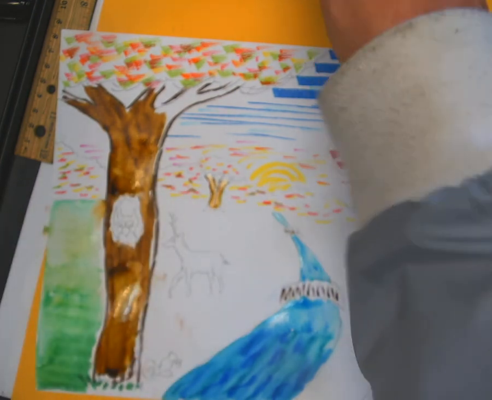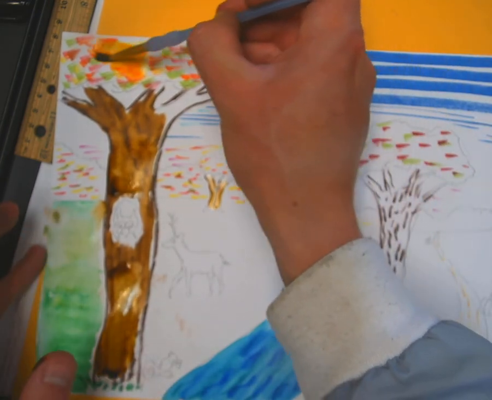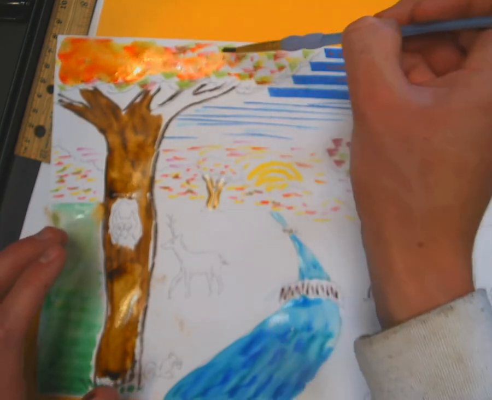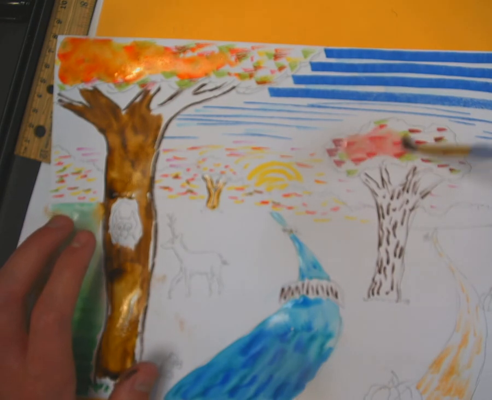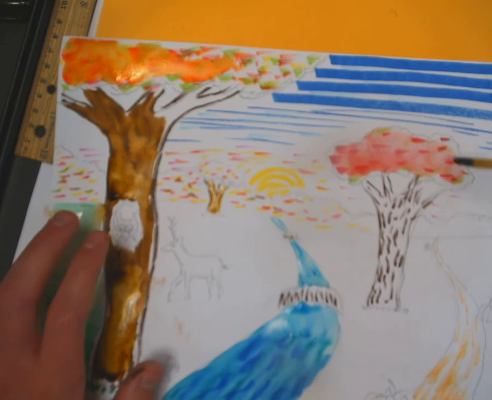Now I'll show you the leaves and maybe some of the sky too. So when you blend all those colors in your leaves, you get nice fall, autumn leaves. I'll show you the raspberry mixed with the green here. Ooh, I like that. I love fall trees because they can all be unique and different.